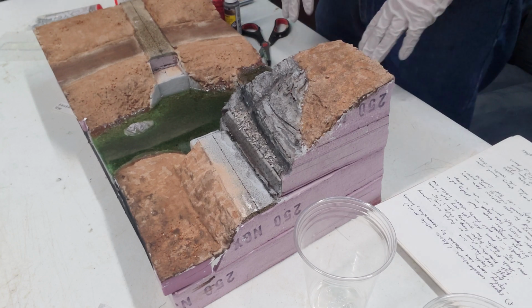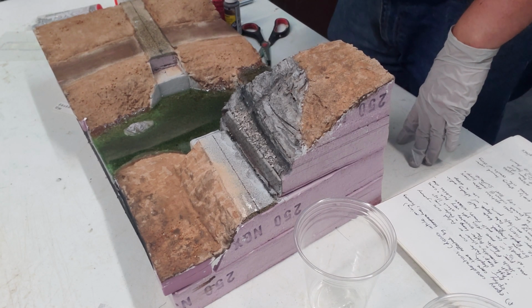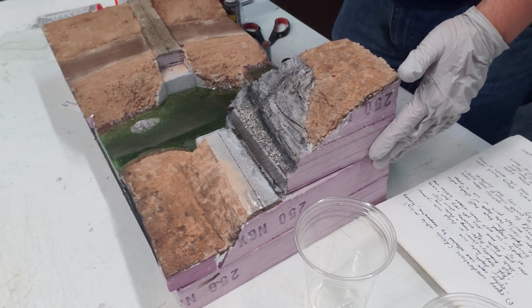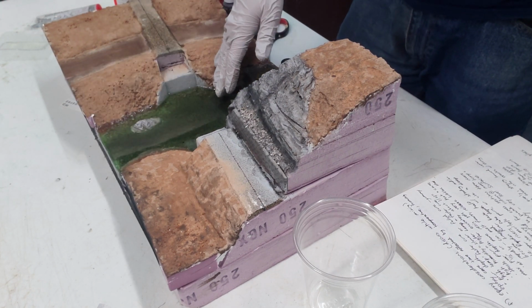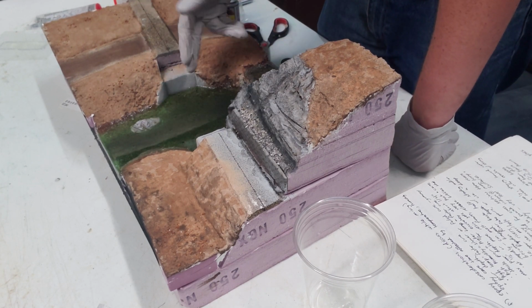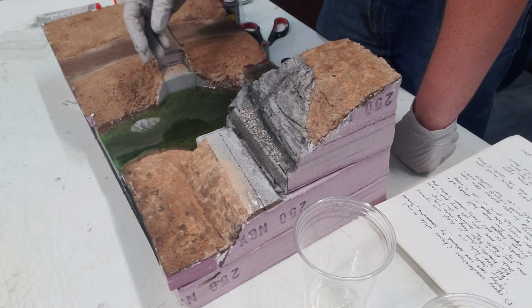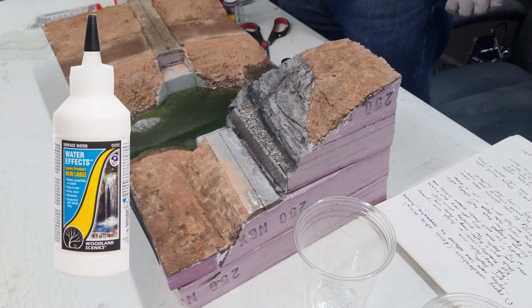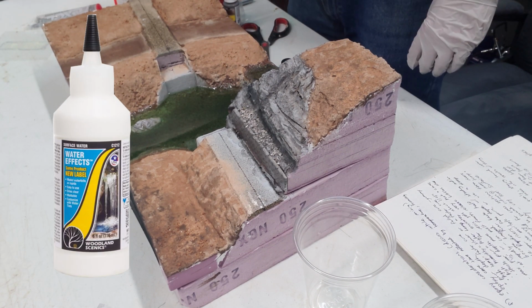So this is going to be a fairly gently moving river at the base. So we're going to start with just a sort of basic ripple effect all over the surface of it. Then wherever there's going to be some wave action, with some, like, not quite white water, but just some more intense movement, we're going to go over with Woodland Scenics water effects or acrylic medium gloss gel.